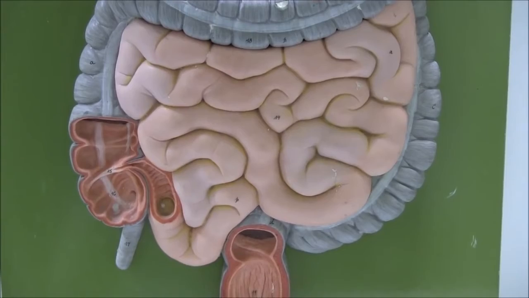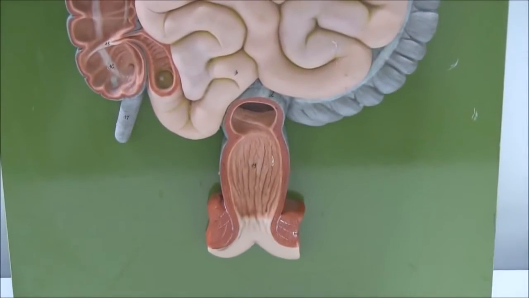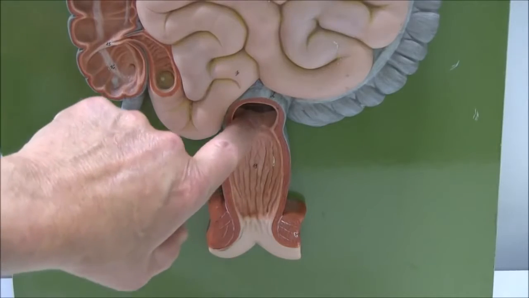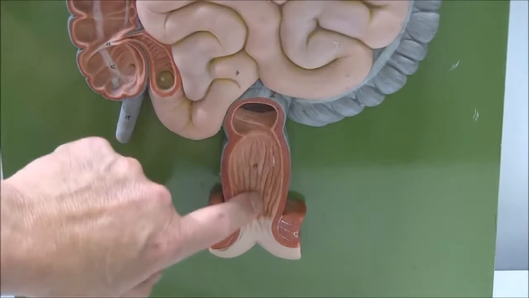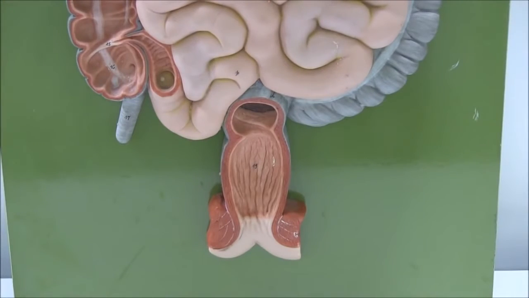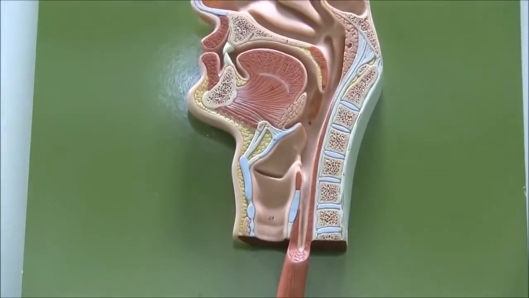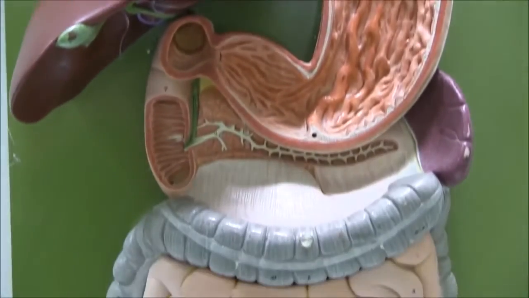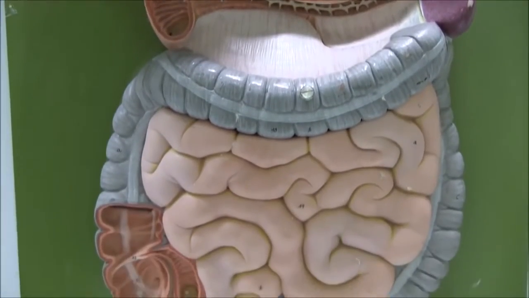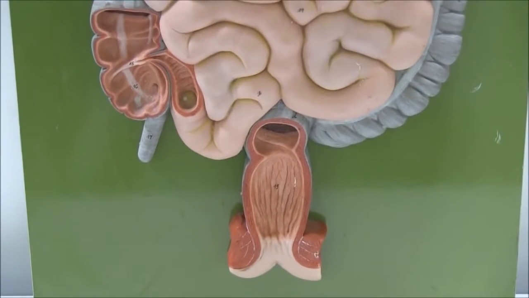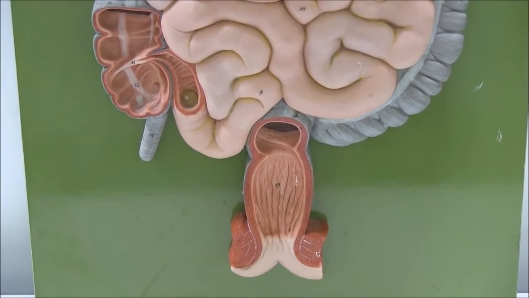And then the semi-solid feces is eliminated from the rectum and the anus. That's the sigmoid there, taking material into the rectum, and that is the function of elimination. So we have ingestion, digestion, absorption, and elimination, the main functions of the gastrointestinal tract.